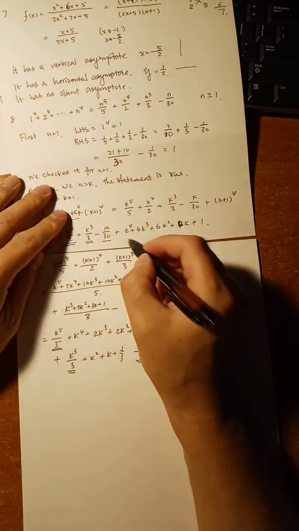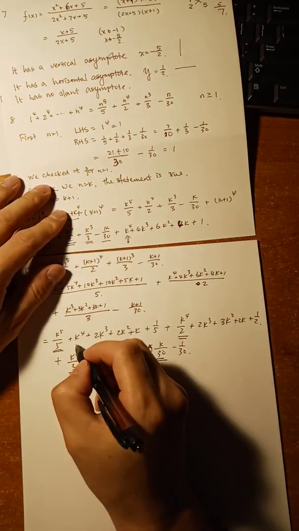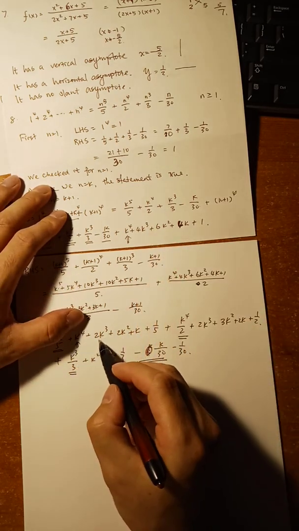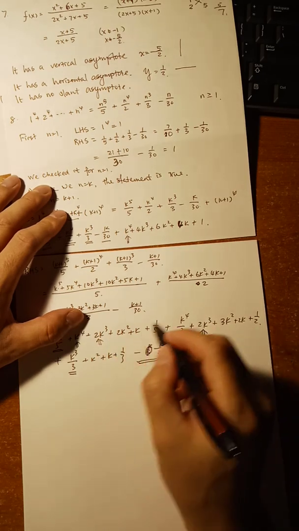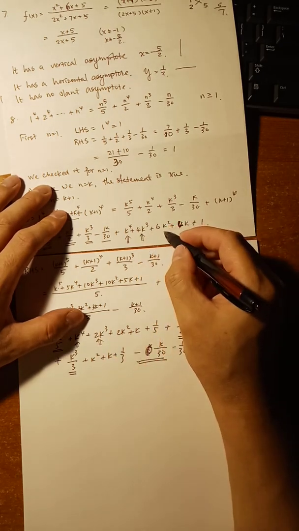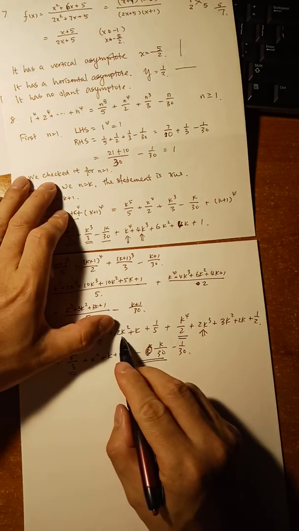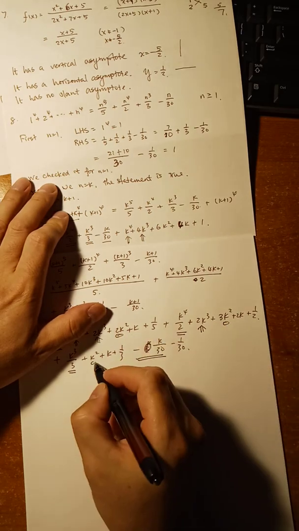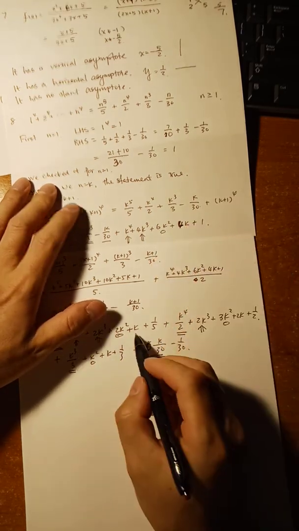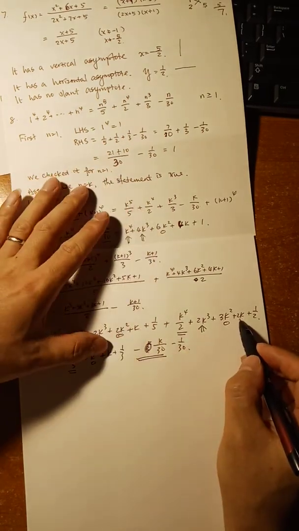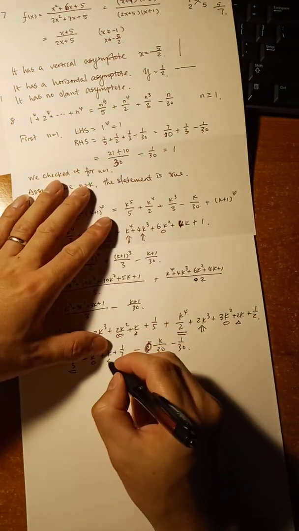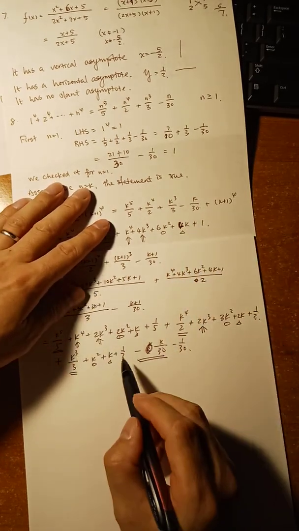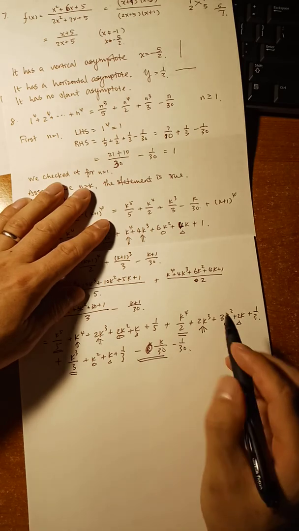Now let's check k to the 4th. For 4k cubed, you see 2k cubed and 2k cubed, that's 4k cubed. For 6k squared, 2k squared, 3k squared, and 1k squared, this is 6k squared. For 4k, it's k, 2k, and k, that's 4k. And the constants: 1 over 5 plus 1 half plus 1/3 minus 1 over 30.